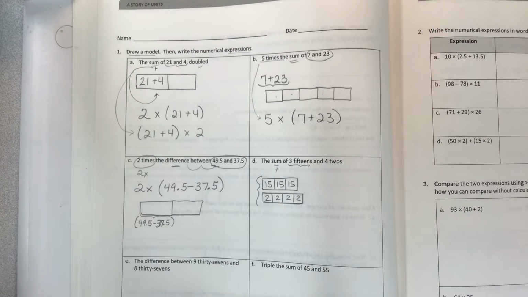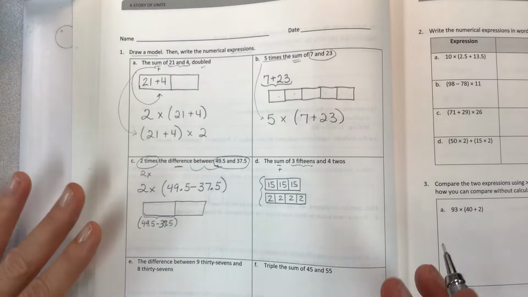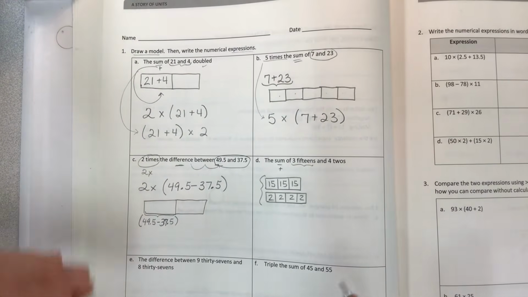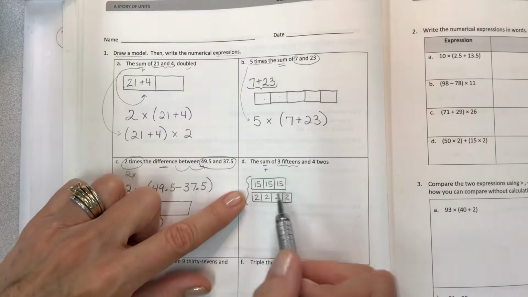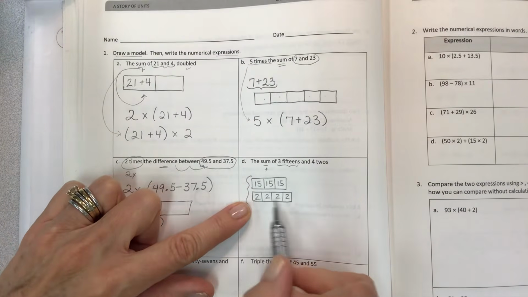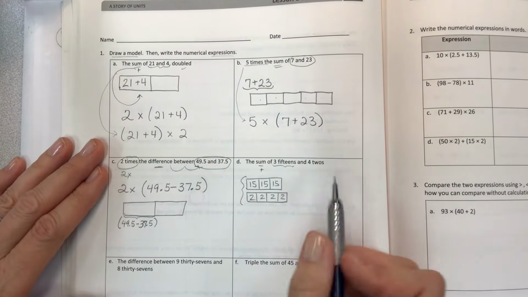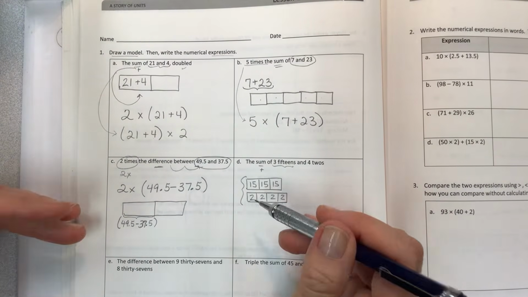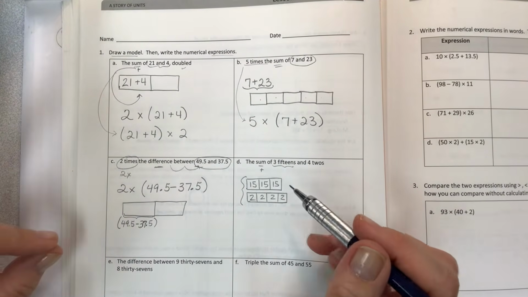So there are different ways to show it, and a lot of people will say, oh, well, my model looks different. And as long as it's mathematically accurate, like you're showing that this is being repeated and you're putting these together, then you should be in good shape. So I'm just trying to show you different ways to put things on paper so you can see your thinking.